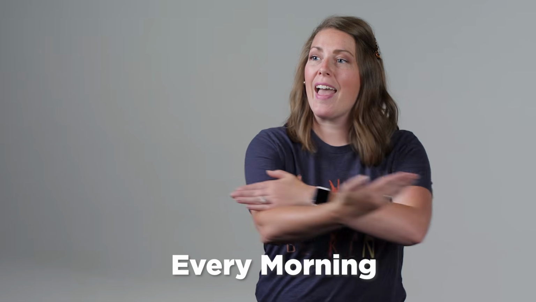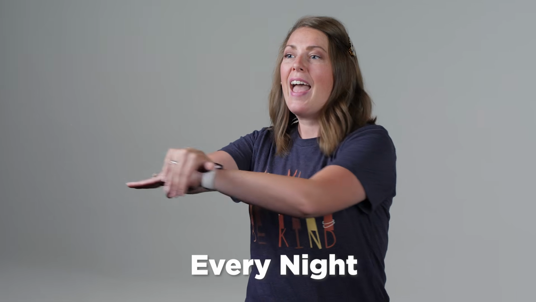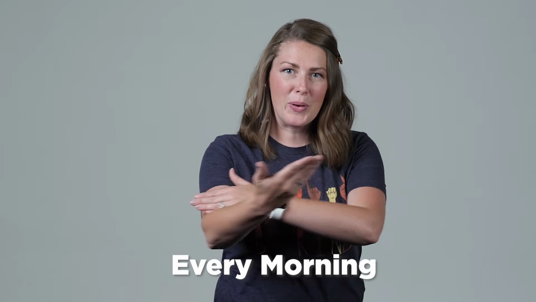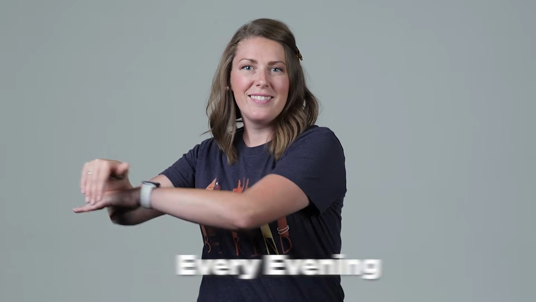Before we begin specific vocabulary, here are ways to sign duration of time. For example, if you are wanting to sign every morning, every afternoon, and every evening, you would need to sign it with a sweeping movement like this. Every morning, every afternoon, every night. Think of this as going across the week of a calendar. Every morning, every afternoon, every evening.